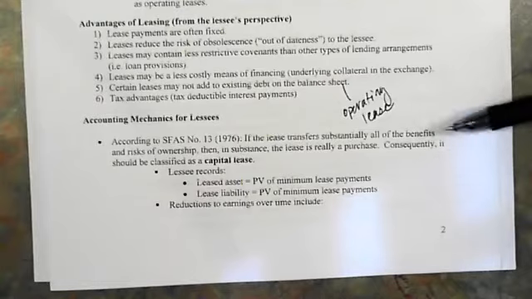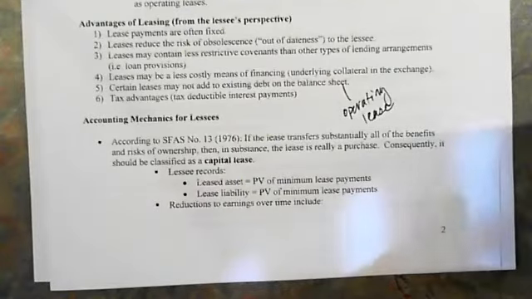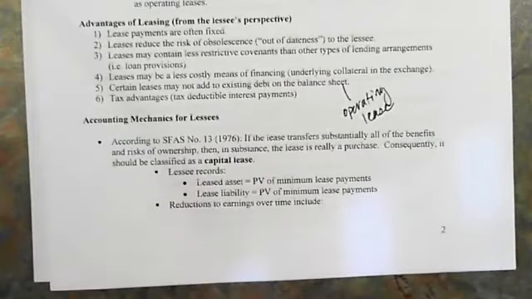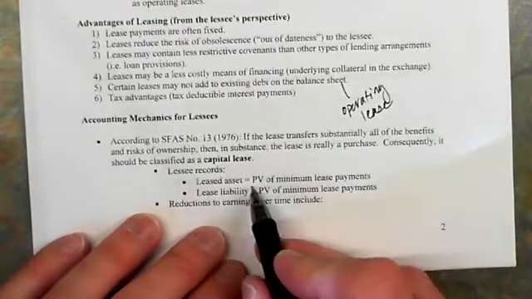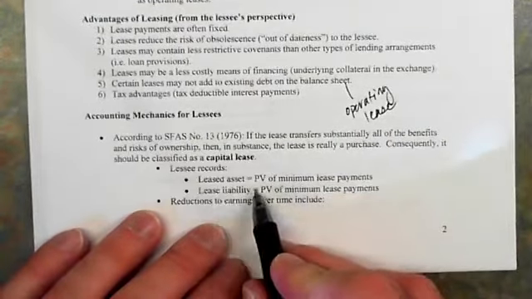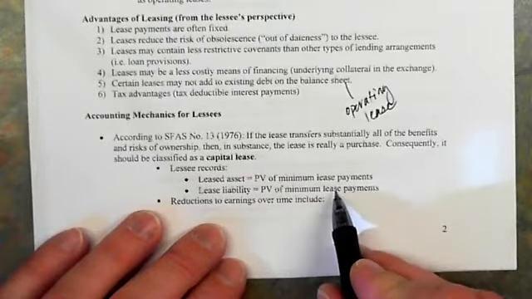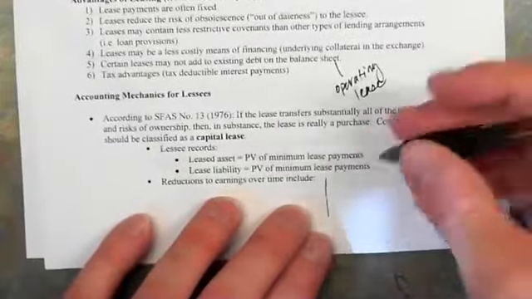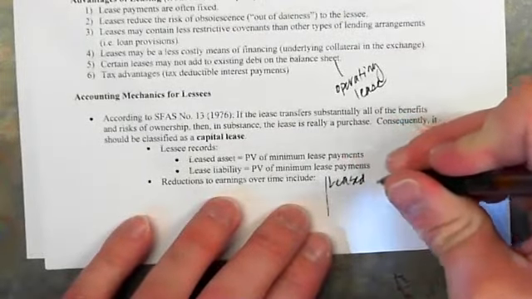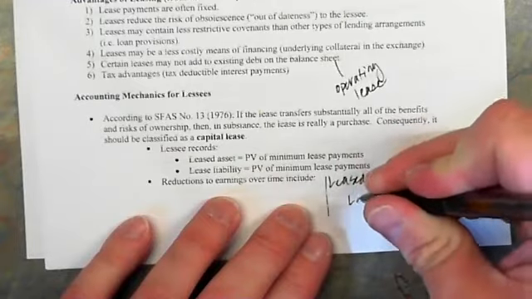So when substantially all of the rights of ownership are transferred to the lessee, we will record it as a capital lease. We believe that this contract in substance is a purchase. Therefore, as the lessee, we record the present value of minimum lease payments as the asset, and the lease liability is the present value of minimum lease payments. So what we're doing then is just having a leased asset and a lease liability for the same amount.